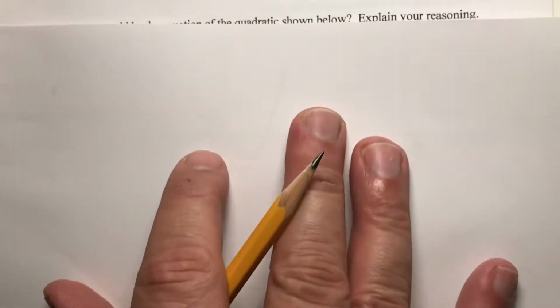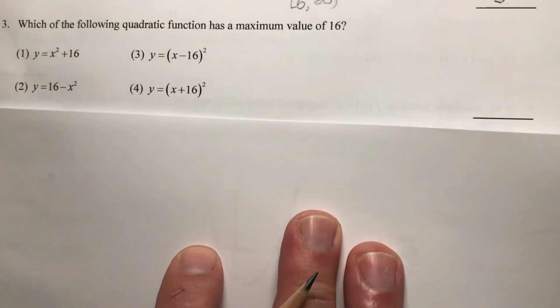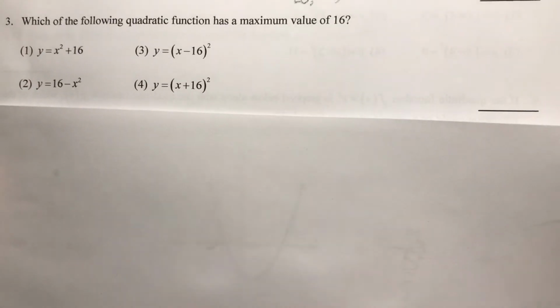Number 3. There it is. Sorry, kids. All right, here we go.